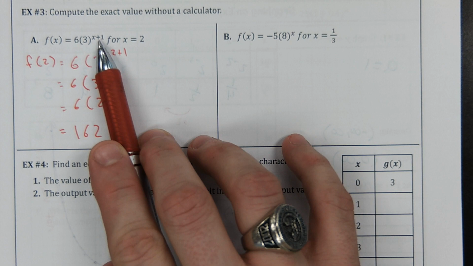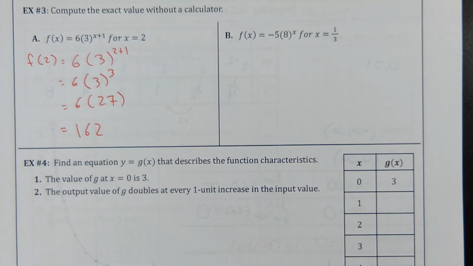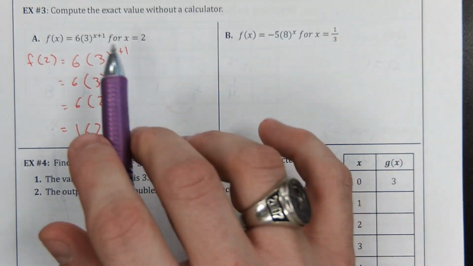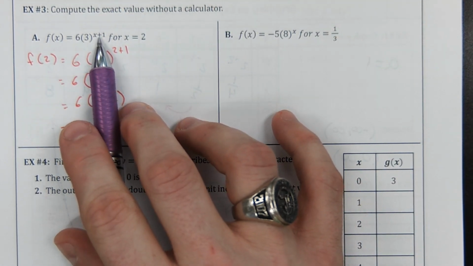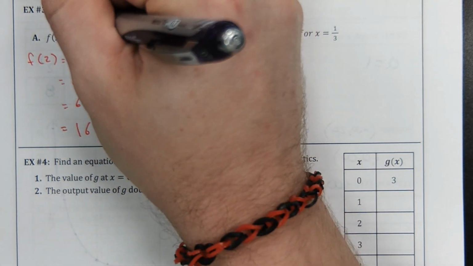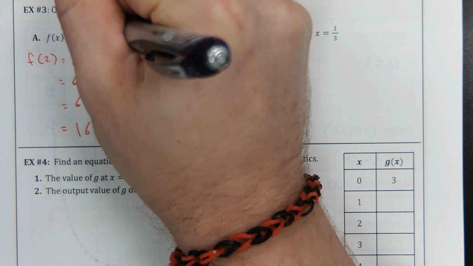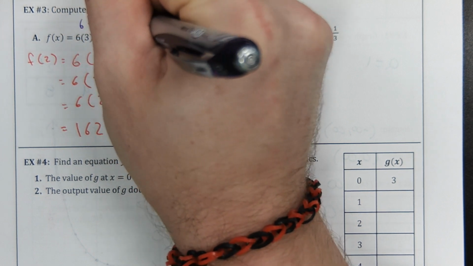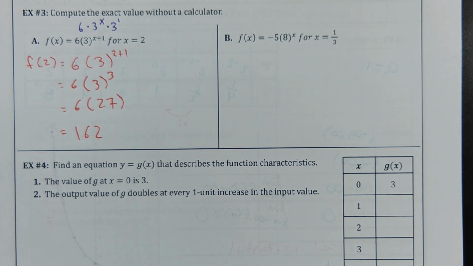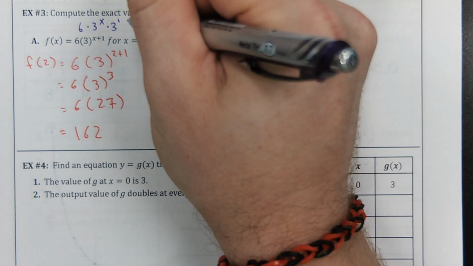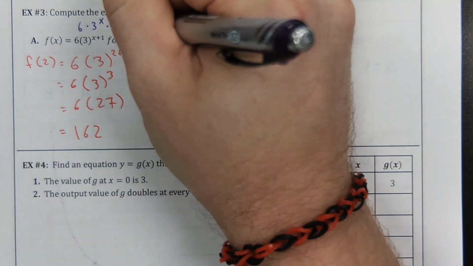When you're multiplying things with the same base, you add exponents. You know what? I'm just going to write this up above here. So if I say 3 to the x plus 1, that means I multiplied a 3 to the x and a 3 to the 1. Can we agree to that? But isn't 3 to the 1 just 3?